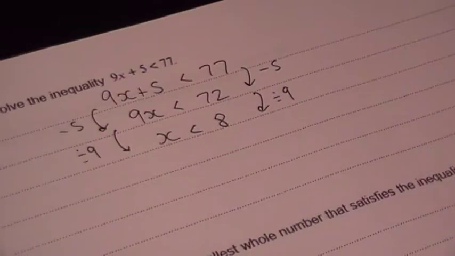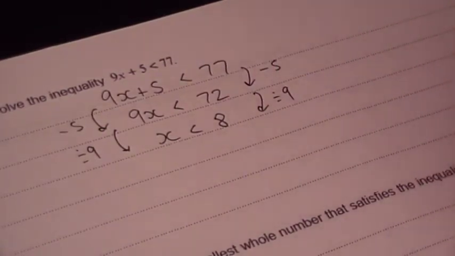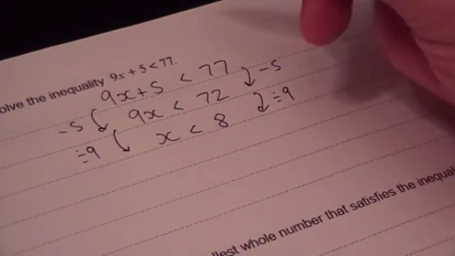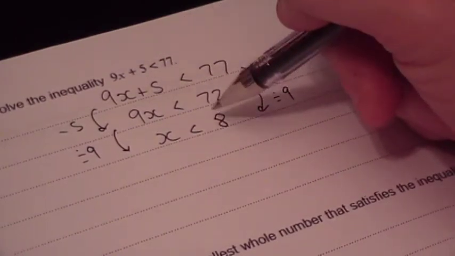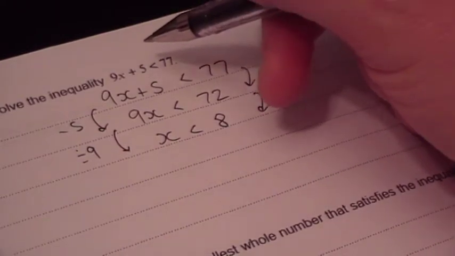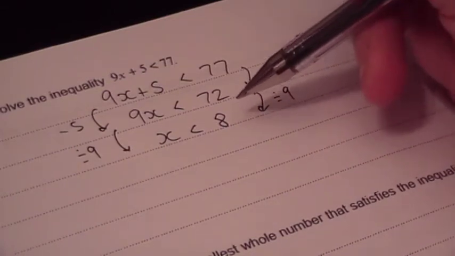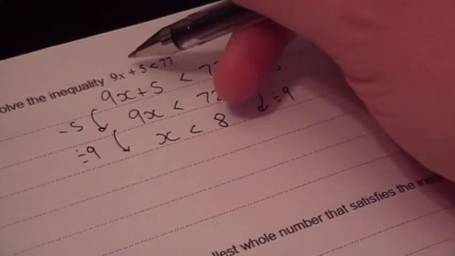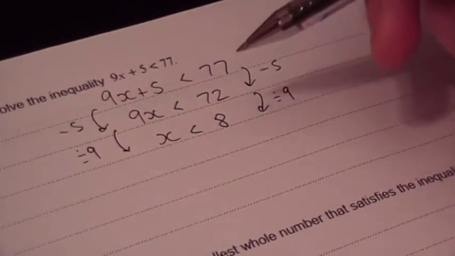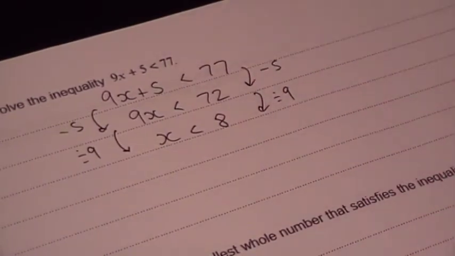Basically all we're doing, rather than finding the one solution that works when we have an equals there, we're finding the range of solutions that work for this. So any number smaller than 8 will work. If I pick say 3 for example, because 3 is smaller than 8, 9 3s are 27, plus 5 is 32, and yeah, 32 is smaller than 77. If I pick a number bigger than 8, like 10, 9 times 10 is 90, plus 5 is 95, and that's not smaller than 77. So numbers smaller than 8, the first one being 7, is where this would start working.